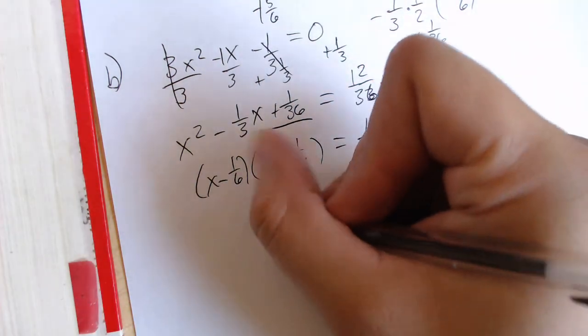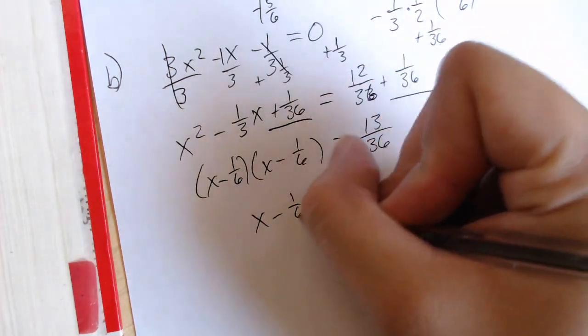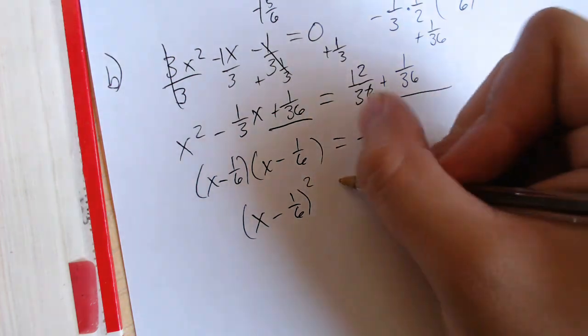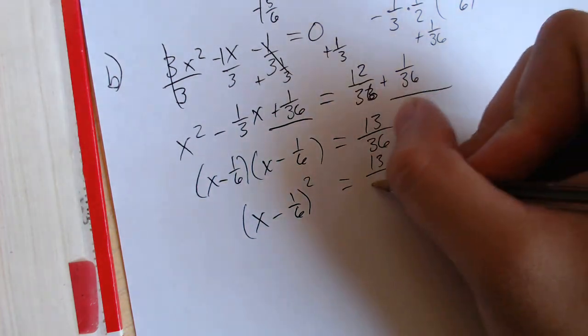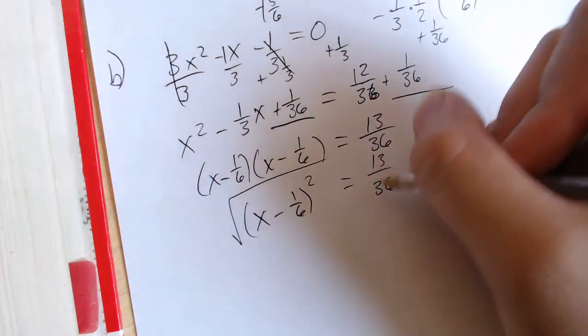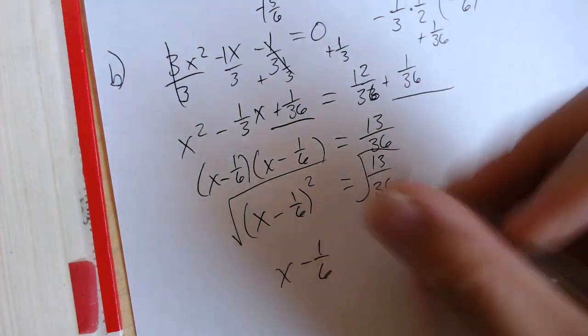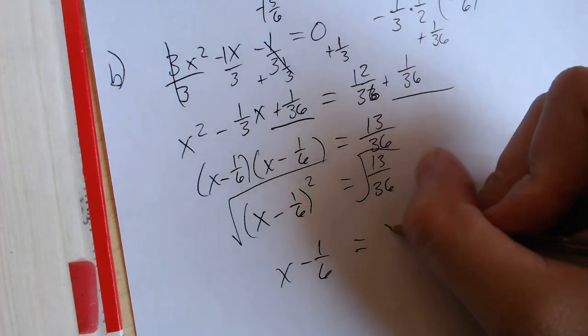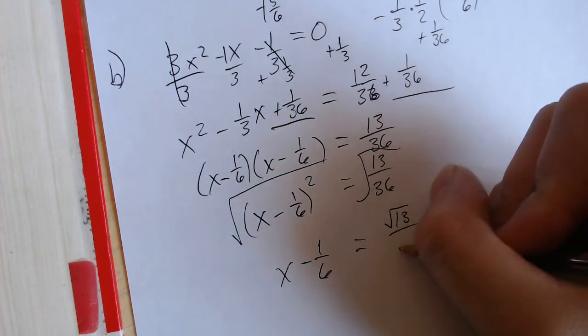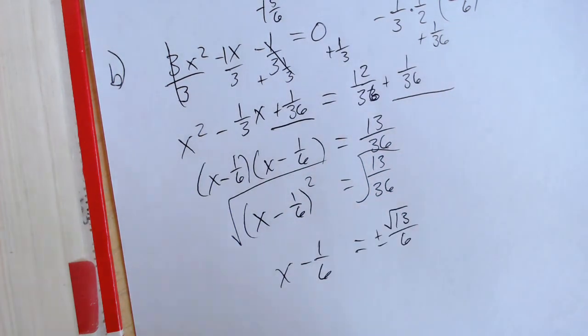From here, we rewrite the left side as one term squared. And then we take the square root of each side. That makes the left side x minus 1/6, and the right side becomes square root of 13 over 6, and that is a positive or a negative term.